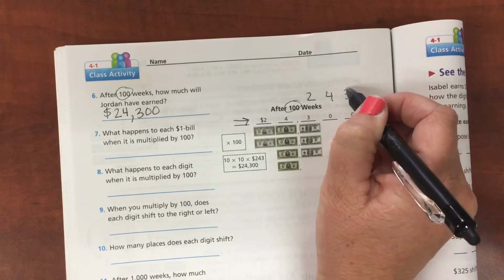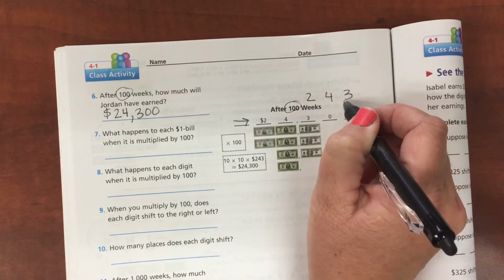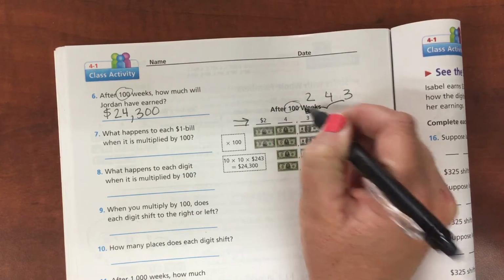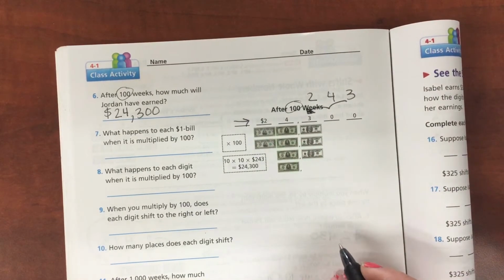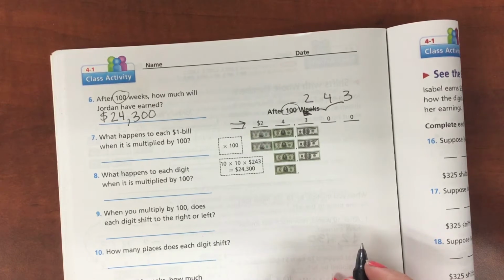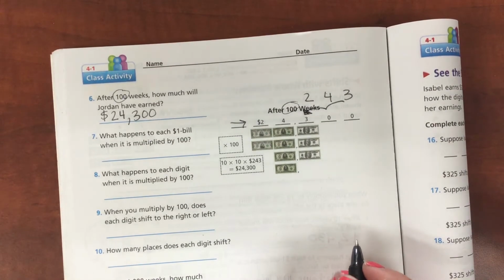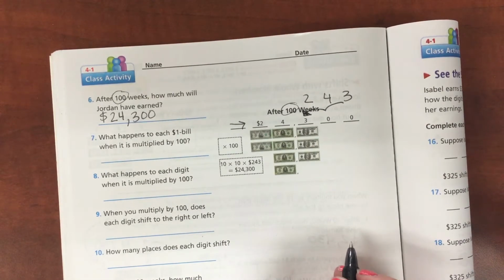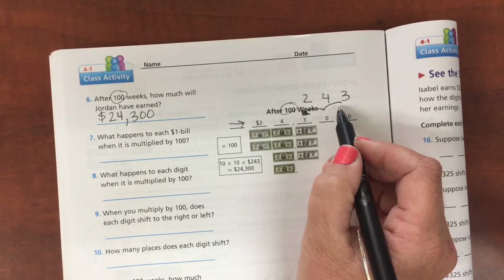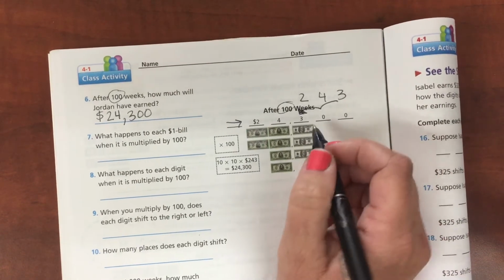What happens to each $1 bill when it's multiplied by 100? Look, remember, here was my 3 before. Now I'm coming over, boop, boop. I am all the way over to here. What happened to each $1 bill? Ashlyn? Okay. How many times larger did it get? Not 1 time larger. So it's shifting 2 spaces.